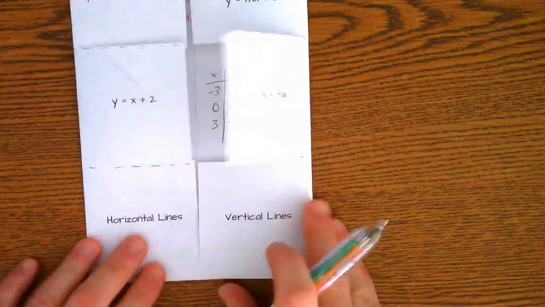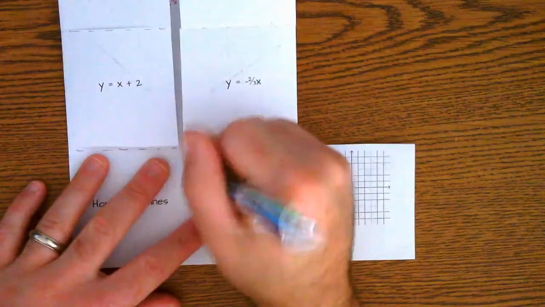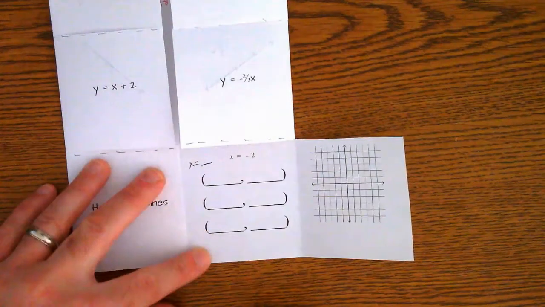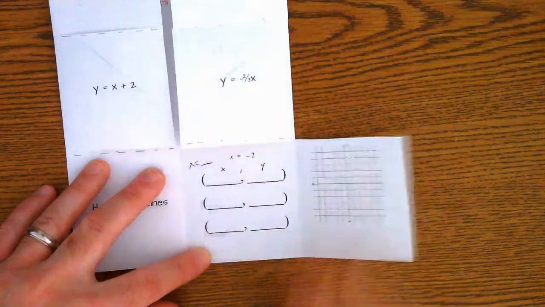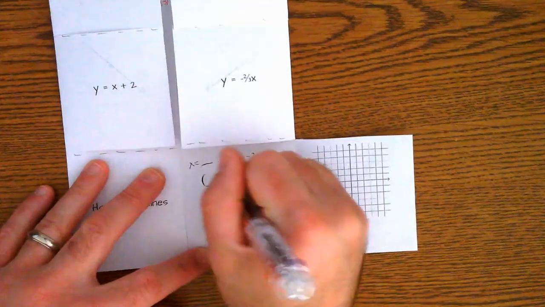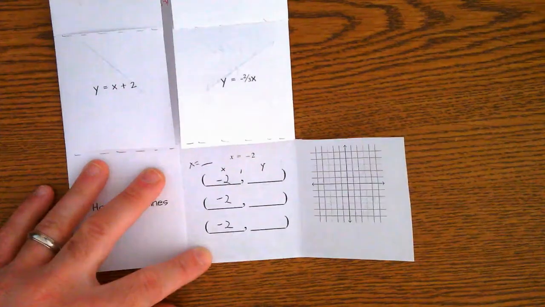All right, the equations for vertical lines, so I'm going to open up that flap, are in the form x equals a number. So x equals just a number. So in this case, I chose -2. So what that means is that in our x comma y points, x is forced to be -2. X equals -2. So all of these are -2. The y's, we can choose whatever we want.